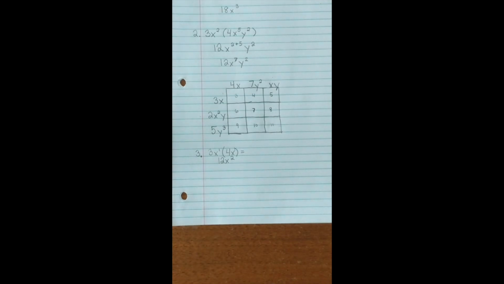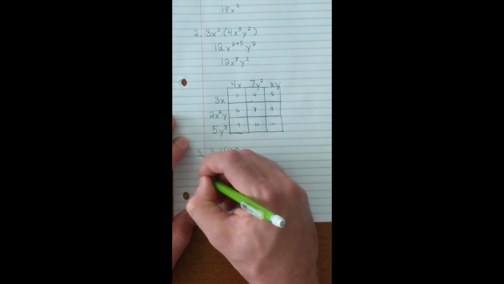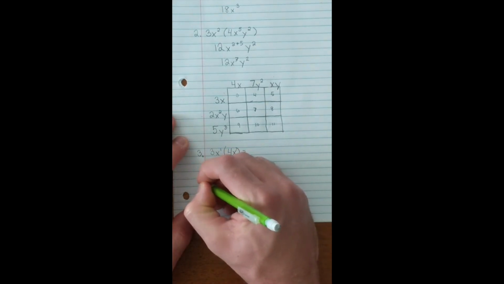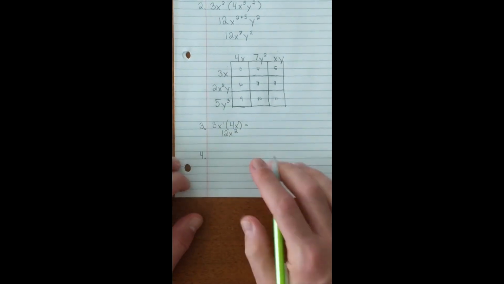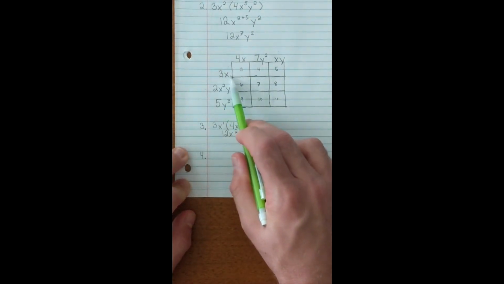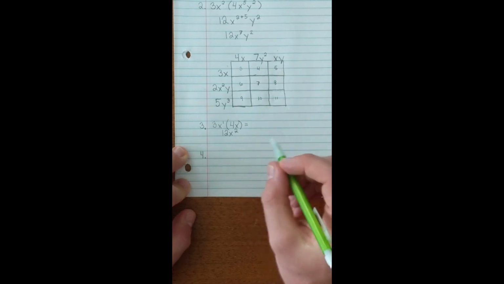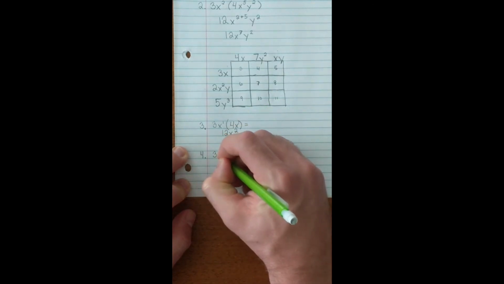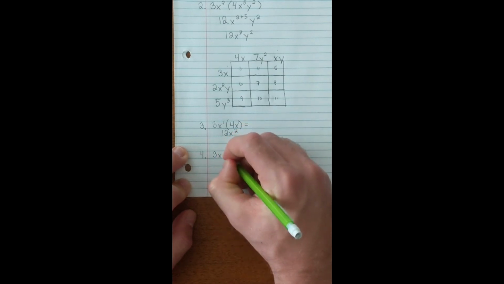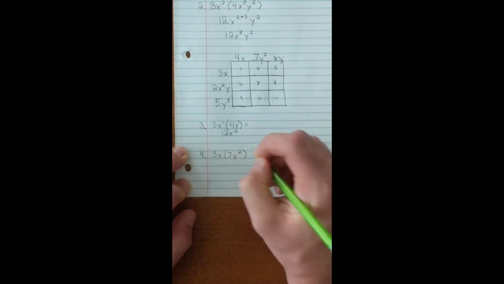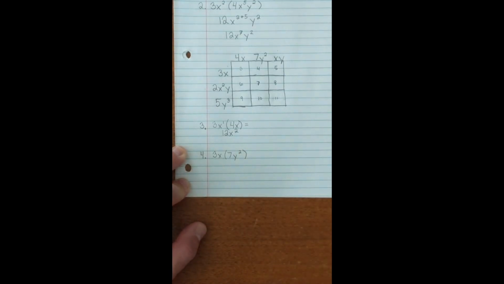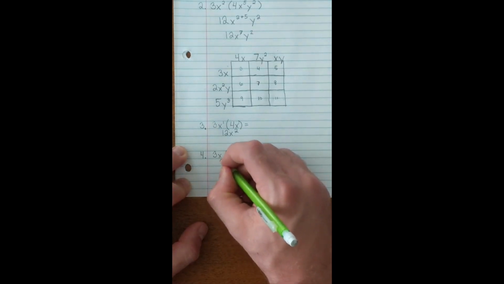Similar thing if we move on to 4. If we look at 4, we have 3x times 7y squared to get us problem number 4. So we have 3x times 7y squared. Just like last time, like number 3, 2 and 1 for that matter, we do our coefficients first, so 3 times 7 should give you 21.